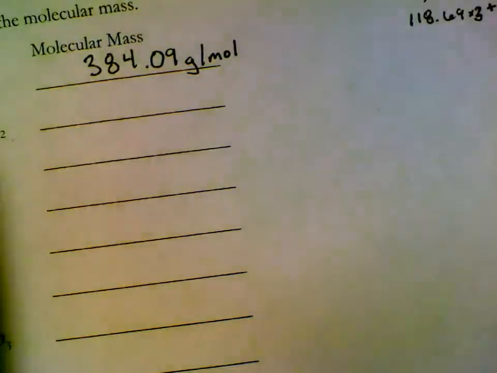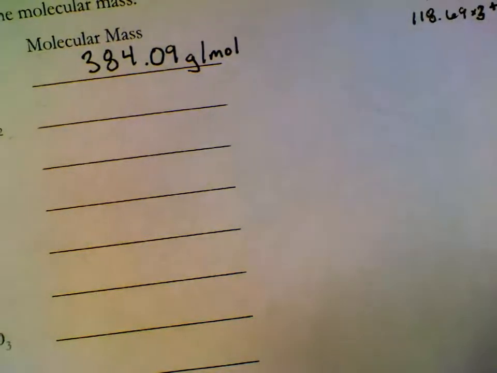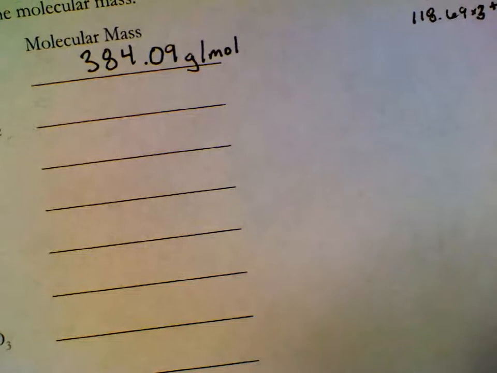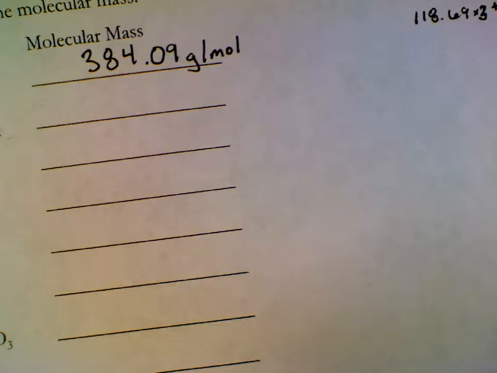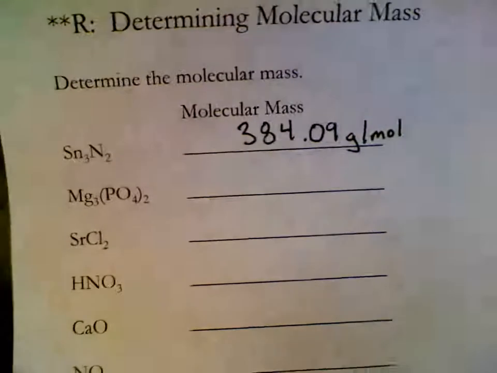That's telling us if we had 1 mole of tin nitride, we would happen to have 384 grams of tin nitride.